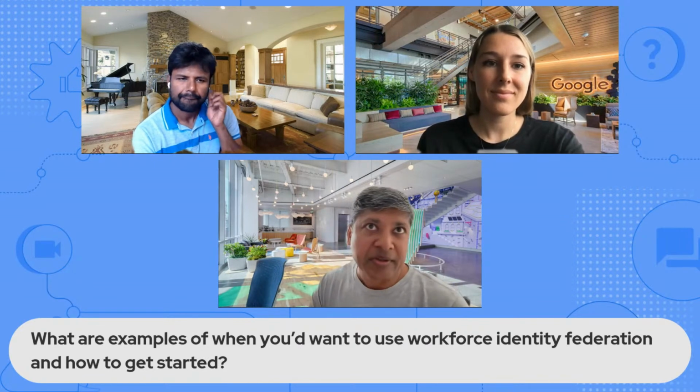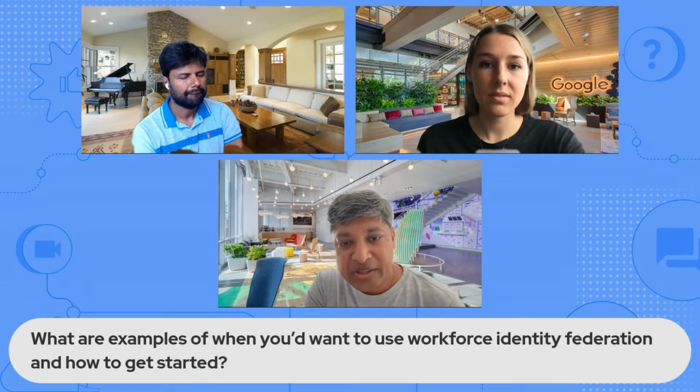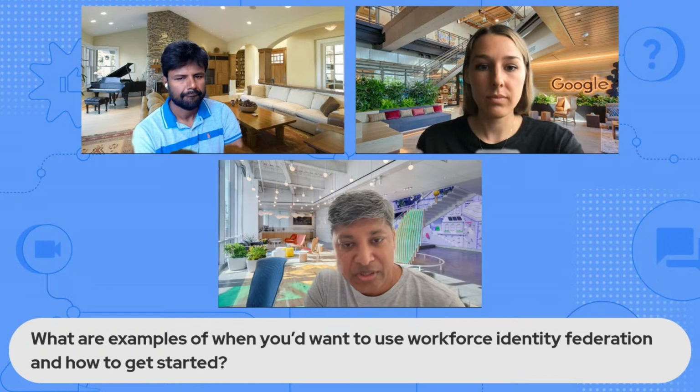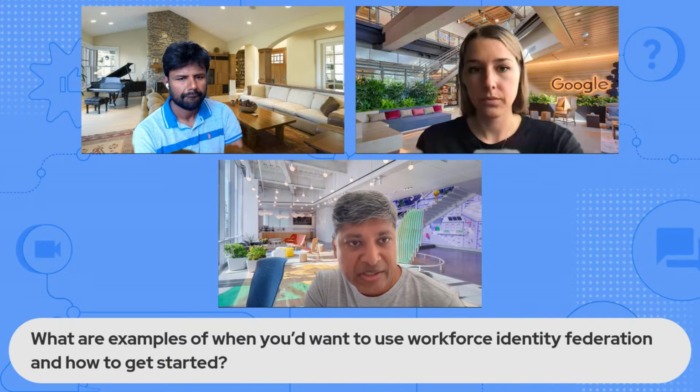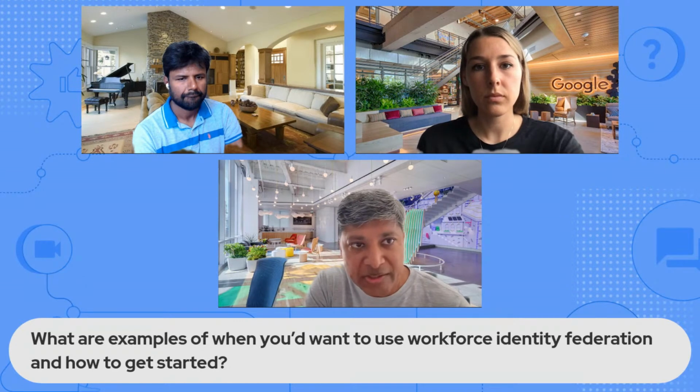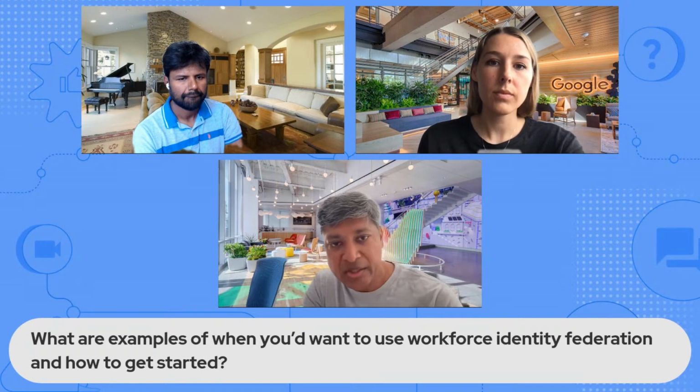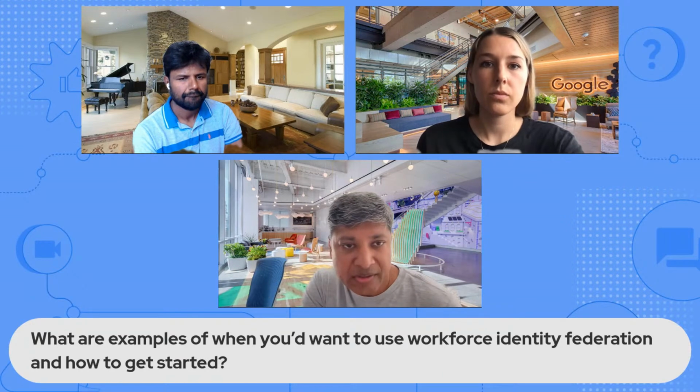So let's say this way, and it's not workforce, it's workload. Without the use of workload identity federation, you would end up relying on service accounts. You will generate a key to the service account and you will use that key in order to connect from outside Google or outside GCP into GCP. What is the problem there? The problem is that the key that we just mentioned is a long-lived key.